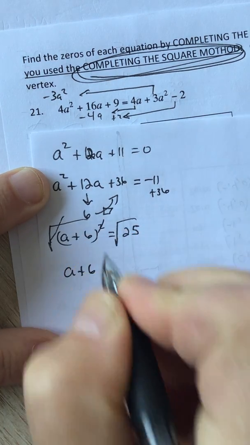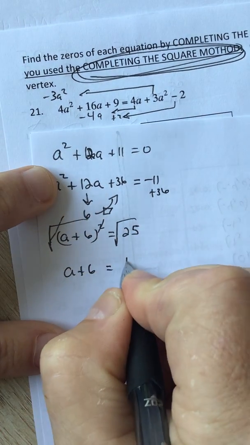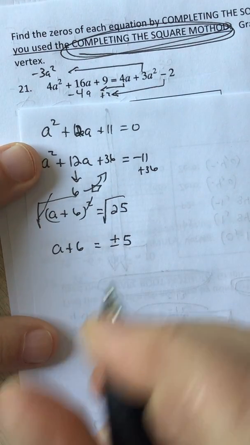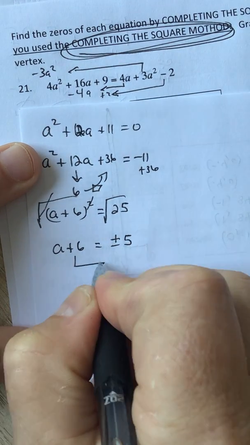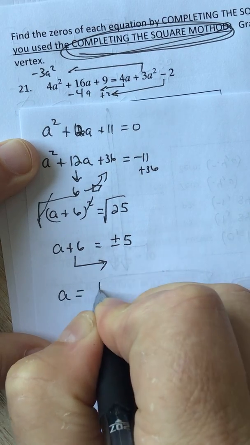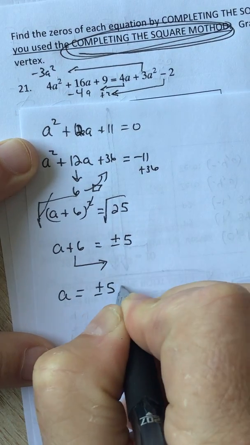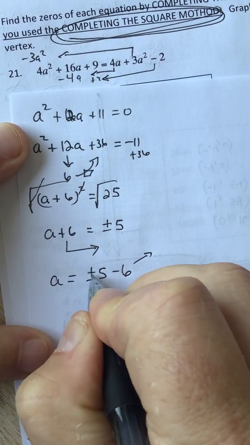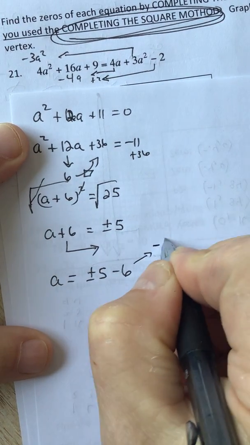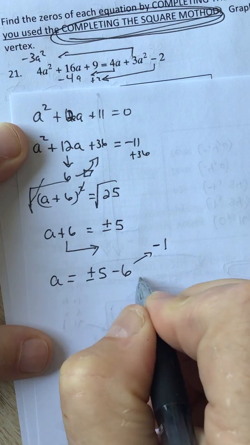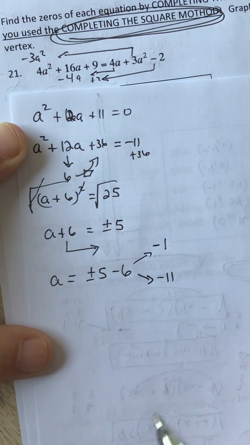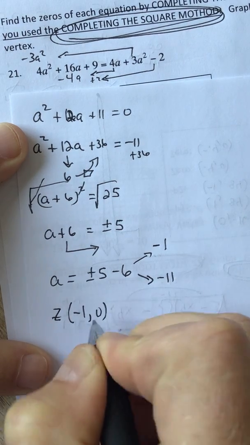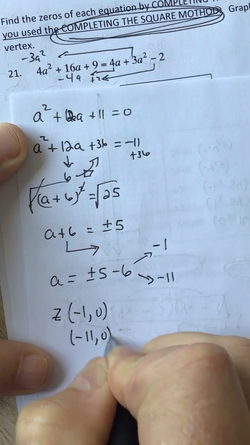That square root and that square root will cancel out. And over here we have plus or minus 5. Move the 6 to the other side. So we have a equals plus or minus 5 minus 6. Positive 5 minus 6 is negative 1, and negative 5 minus 6 is negative 11. So there are the two zeros. The zeros are negative 1, 0, and negative 11, 0.